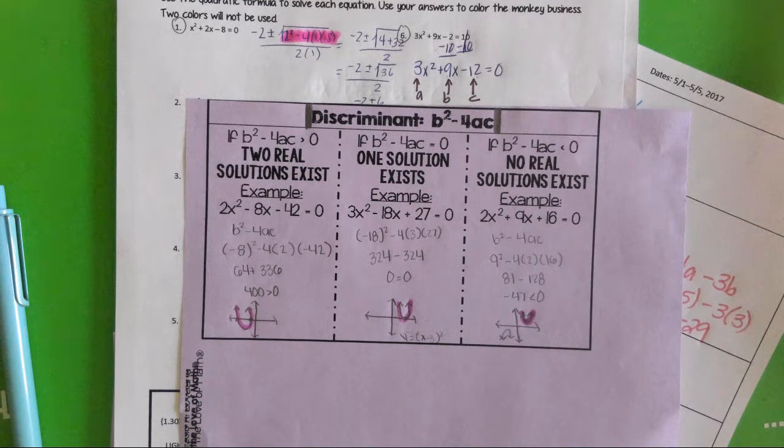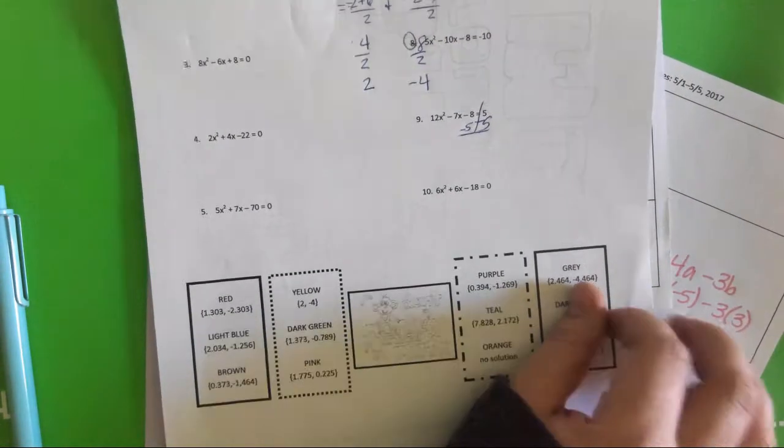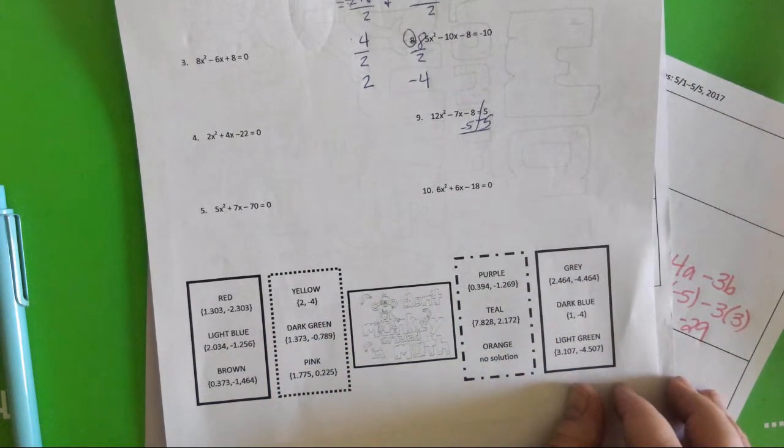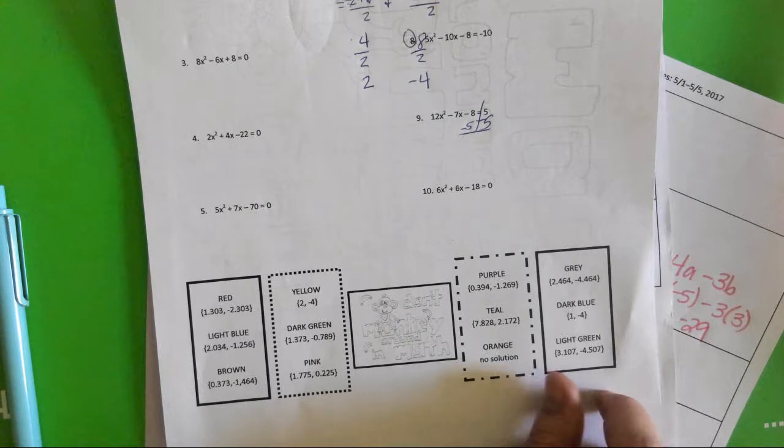Do you think there are any on this color by number where you should get a negative? No. Look at our answer choices. Oh, yeah. Why? How do you know that? Orange is no solution. So there should be 1. There should be 1 with a negative under the radical.